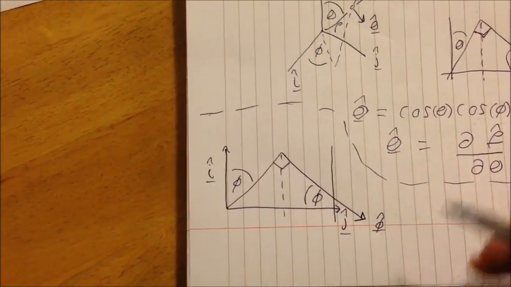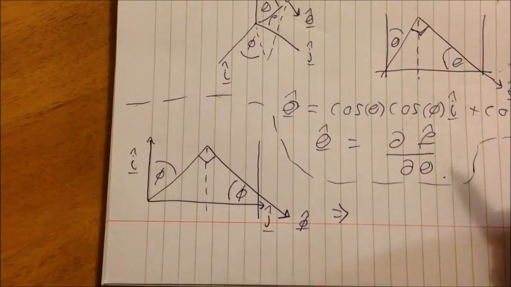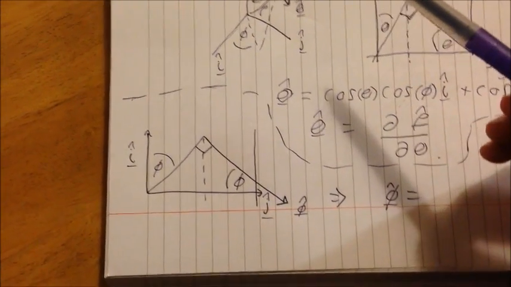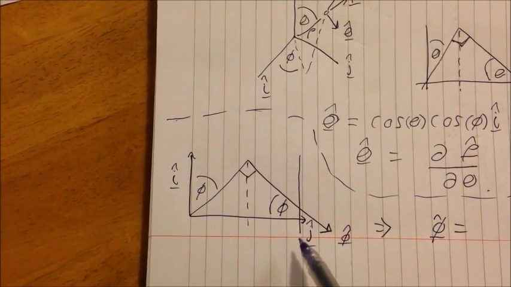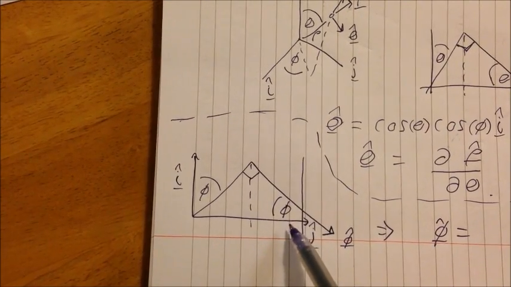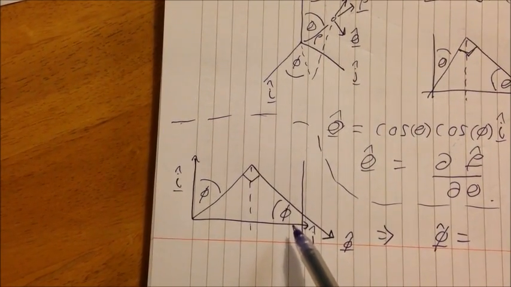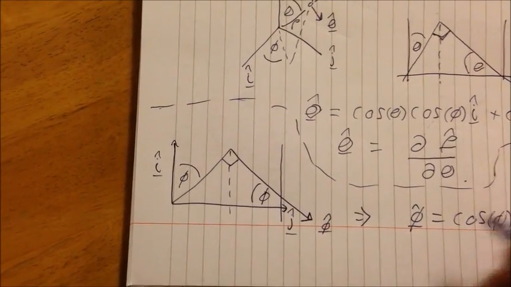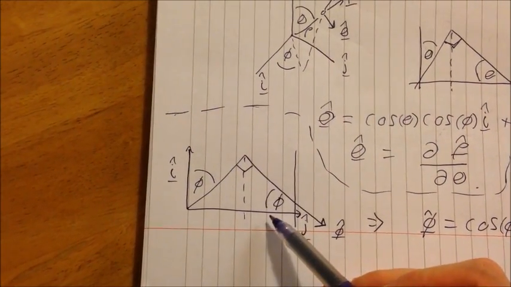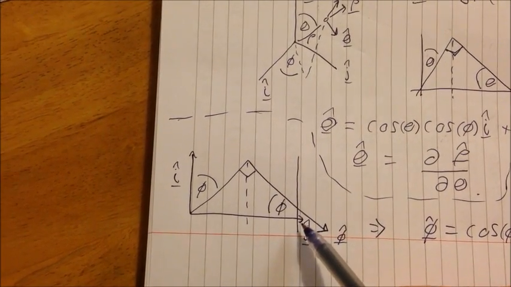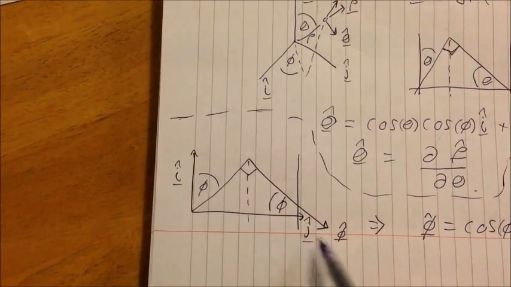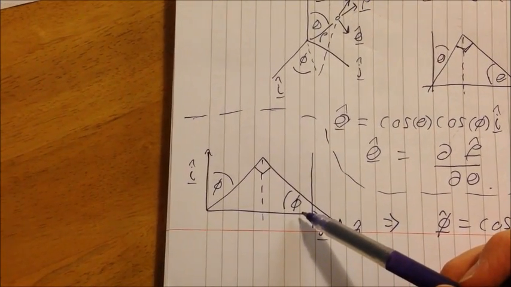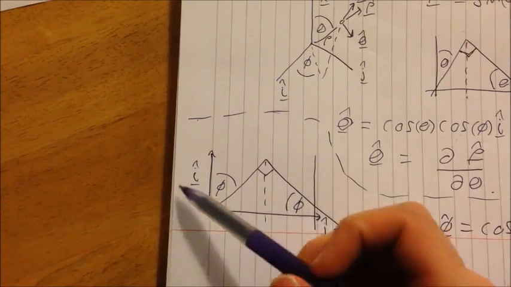Okay, so this diagram implies that the phi hat unit vector, which has no k components because it's in the ij plane, is cos phi j, and then it's going in this direction, which is the opposite direction really to the i, so it's going to need a negative i component, and that would be sine phi, so it would be negative sine phi i.